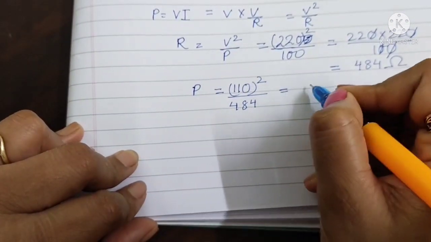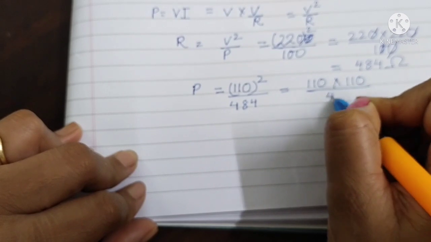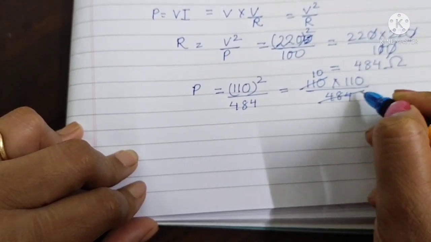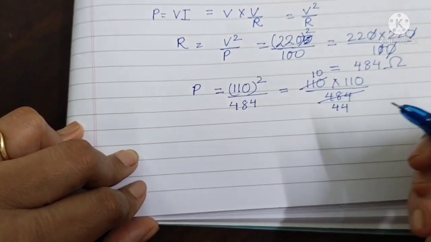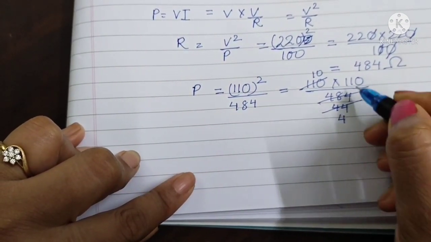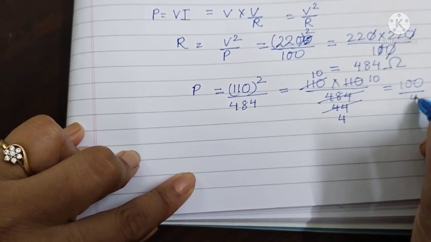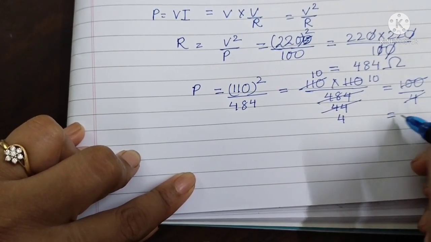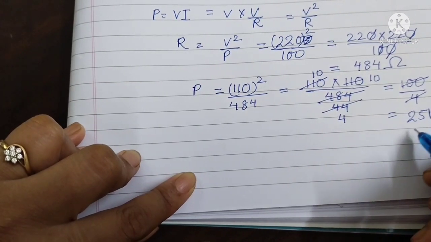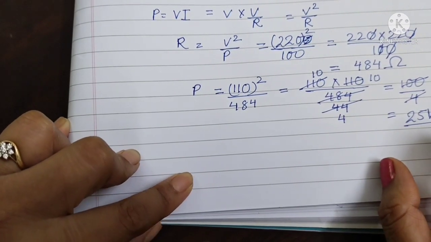Now we have to solve this. 110 multiplied by 110 and divided by 484. So 11 fours are 44 and 11 fours are 44. Now again we can cut it. 11 fours are 44 and 11 tens are 110. So finally we get 100 upon 4. So this will be equal to 25, and the unit of power is watt. So our answer will be 25 watt. So 25 watt is the correct solution for this.